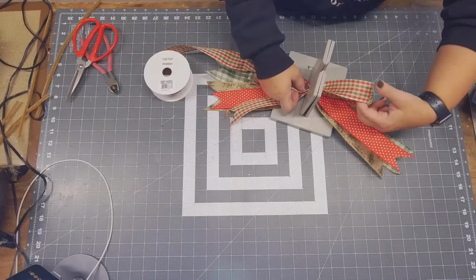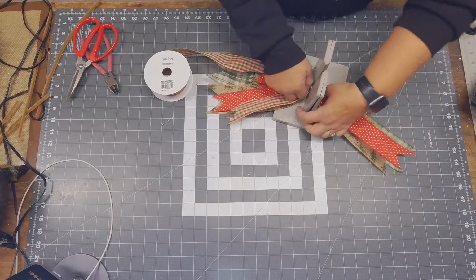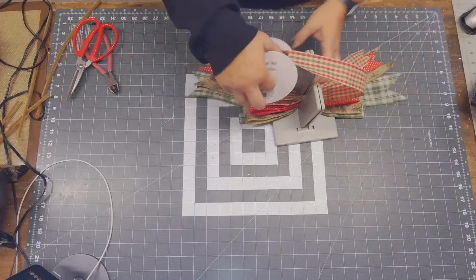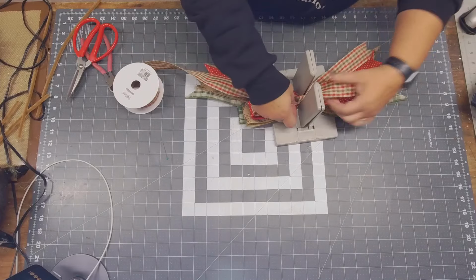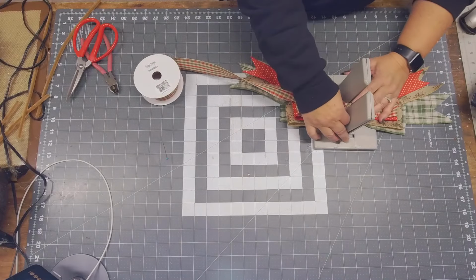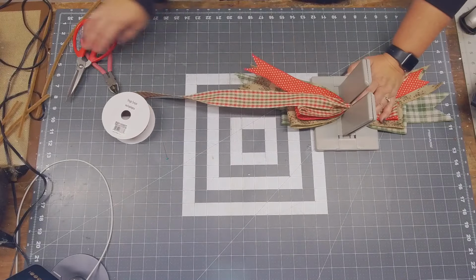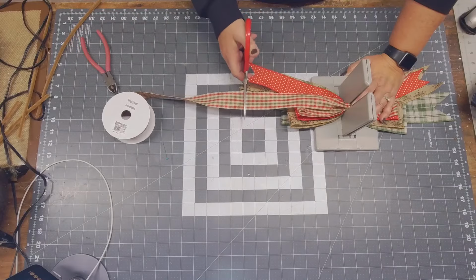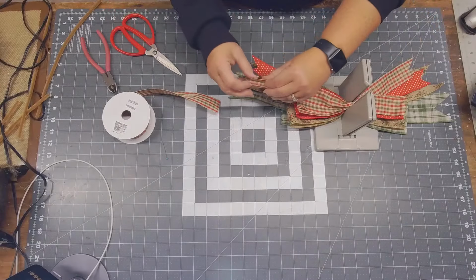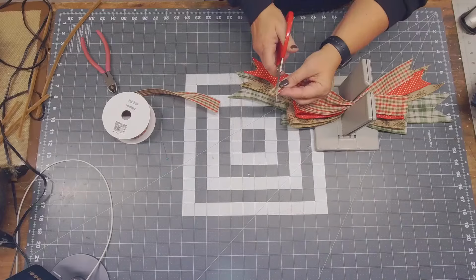Just put your fingers in the bottom one and the top and just pull till it's snug on the top. Same thing here, snug. And then just make sure you're ready for your last measurement at 8.5, and your dovetail end.